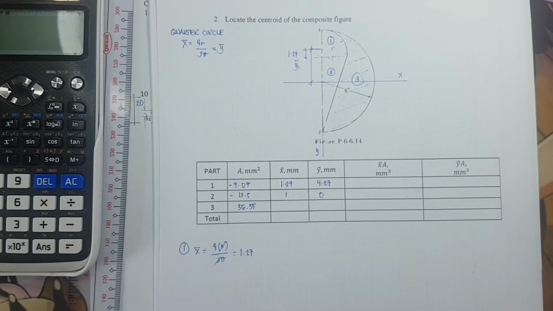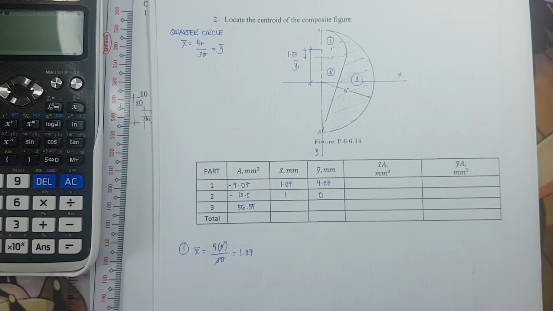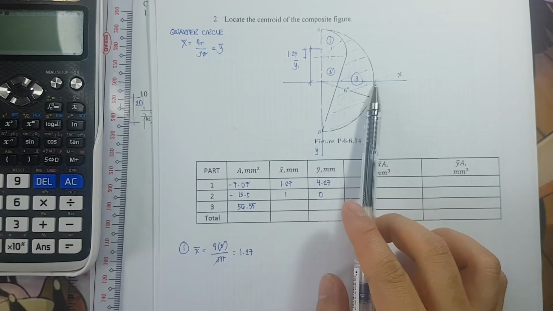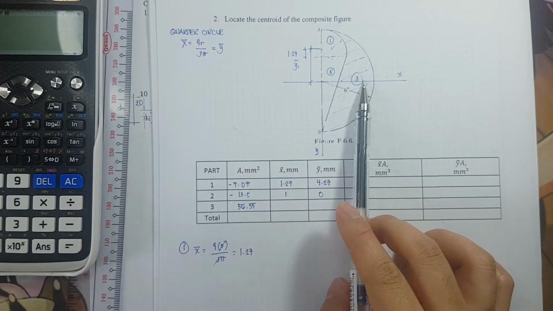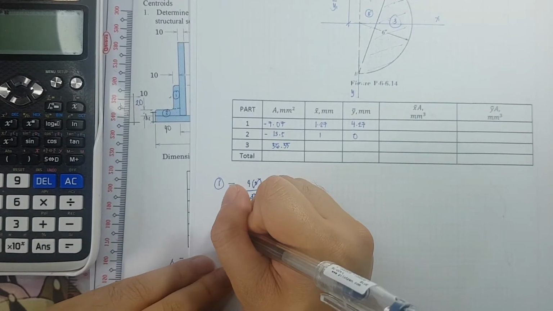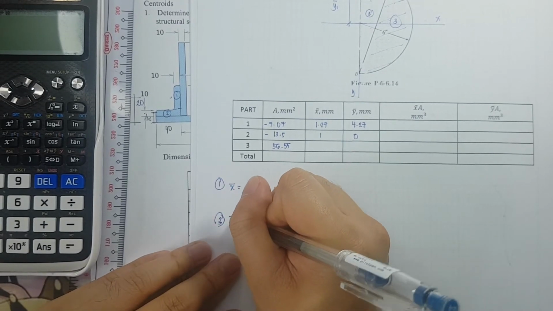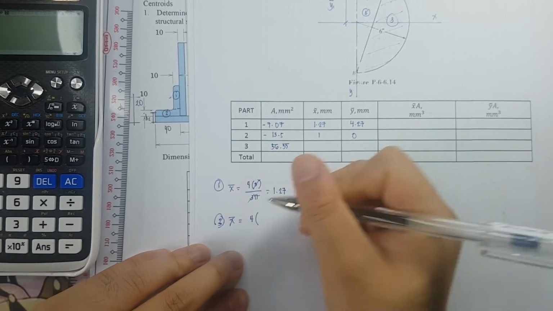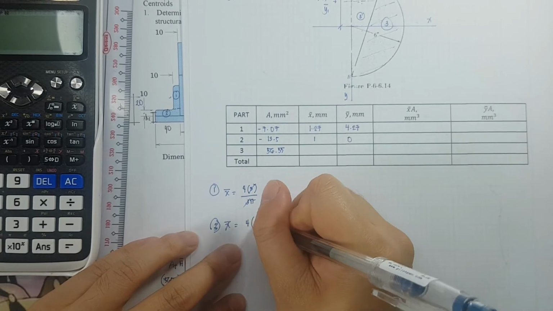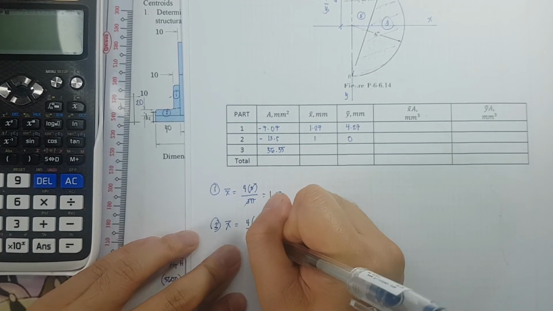Next, we have the semicircle, part 3. For the semicircle, x bar is equivalent to 4 times the radius of 6 divided by 3 pi.